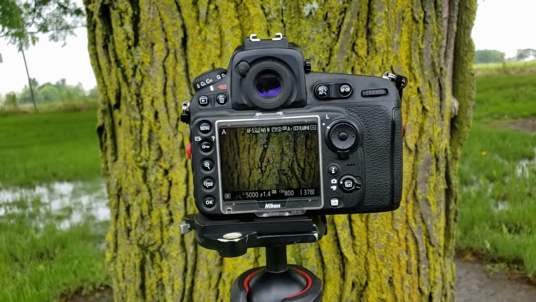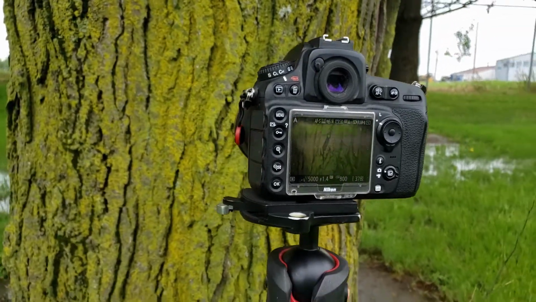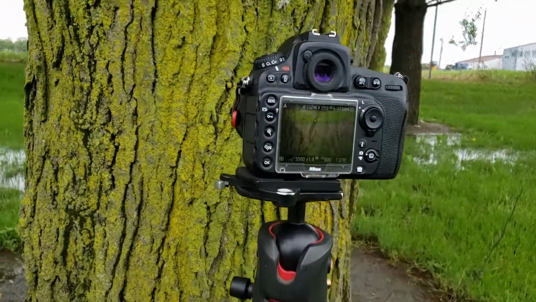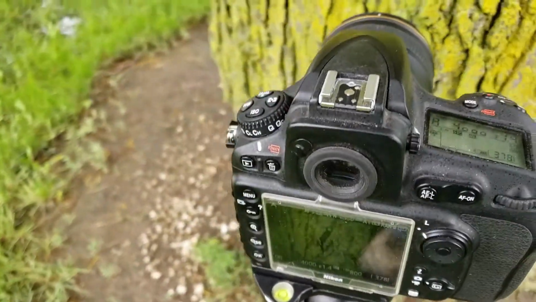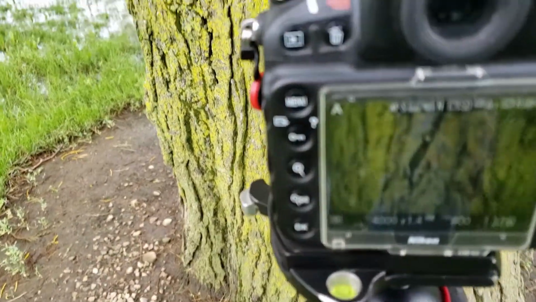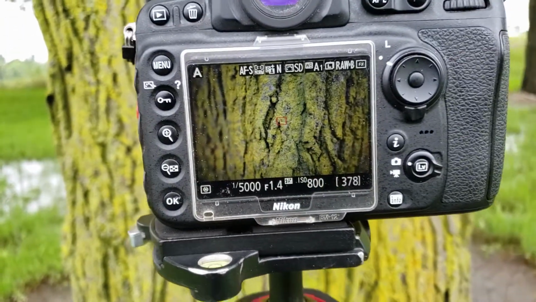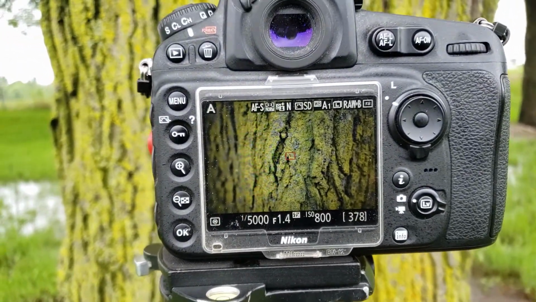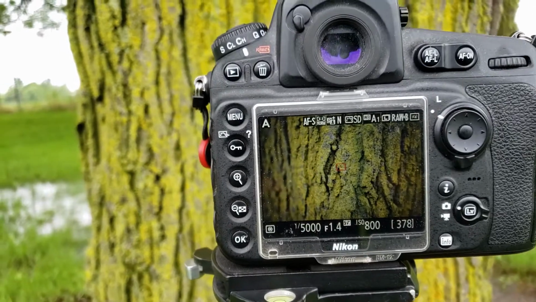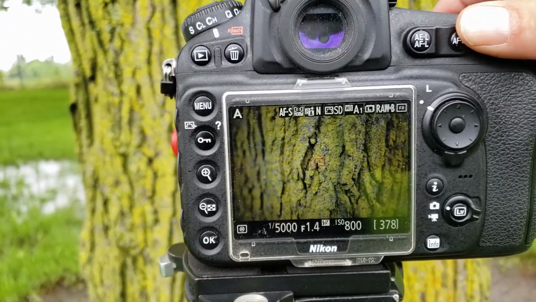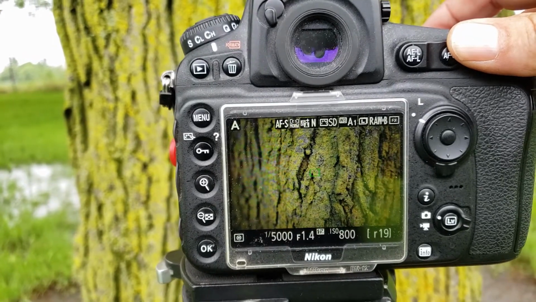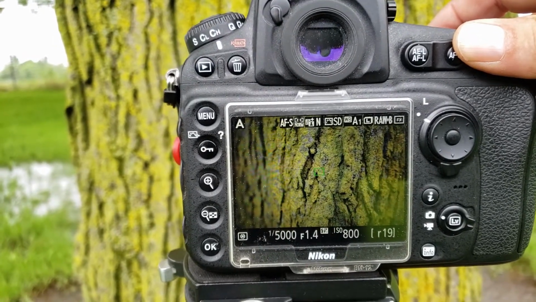All right, so here's our setup. We got the camera on the tripod. We're running ISO 800, and right now we're at f1.8, and we're going to use the autofocus. And on these Nikon cameras, when it's in focus, the little square turns green. We're going to take a picture.